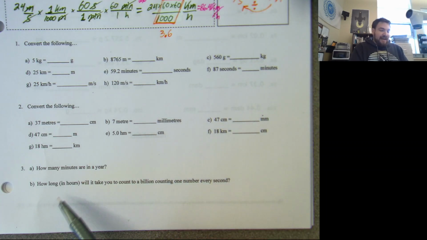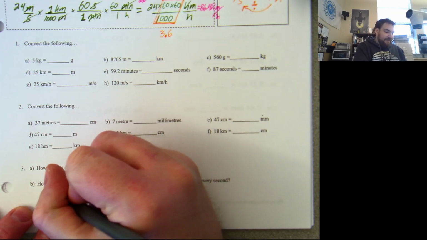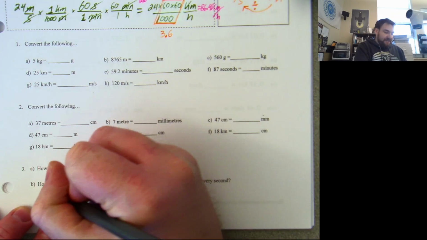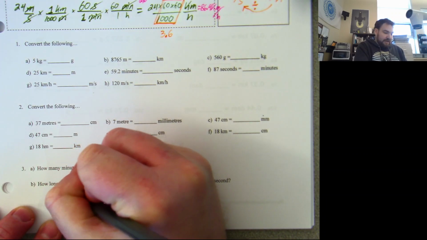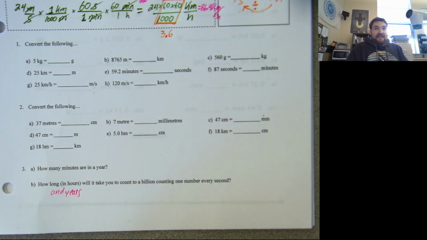It says, for question 3B, how long in hours will it take you to count to 1 billion, counting one number every second? I want that answer in hours and years. How many years would it take to count to 1 billion if you count one number every second?